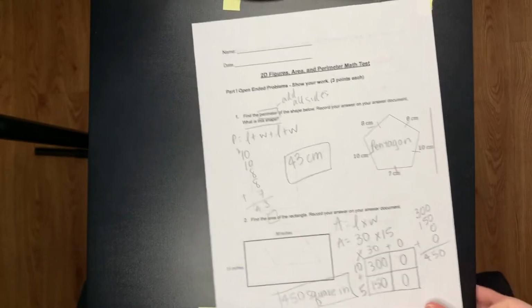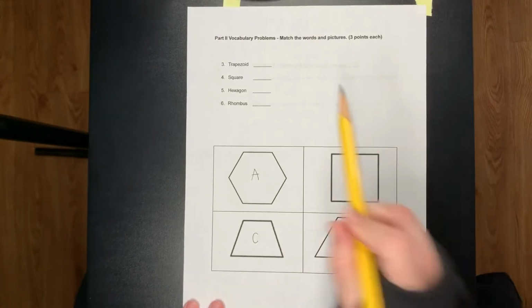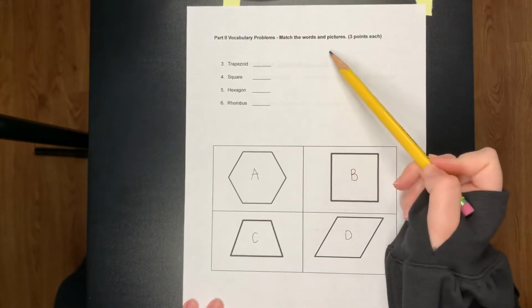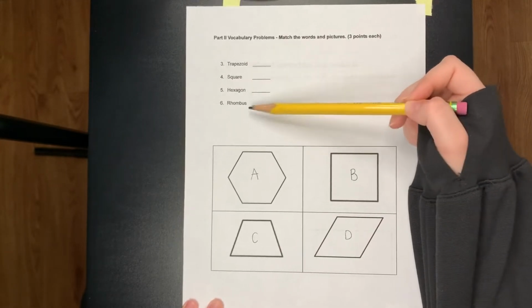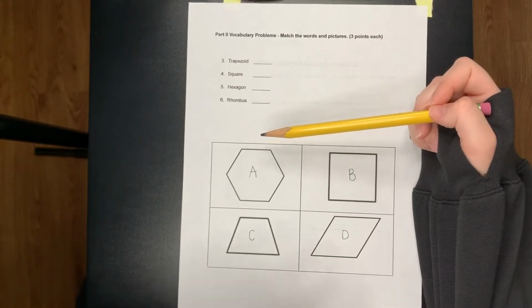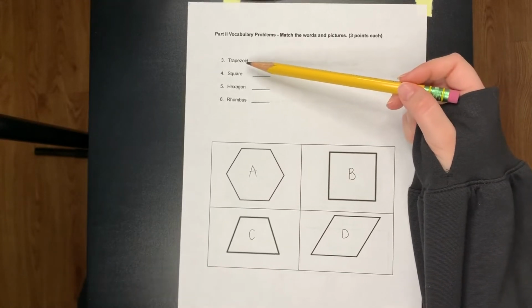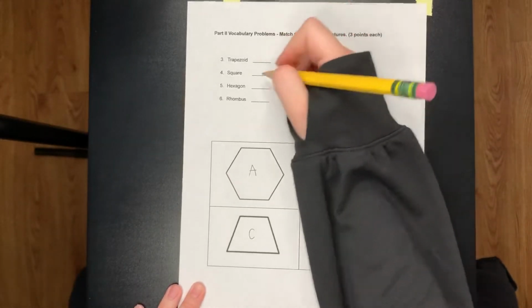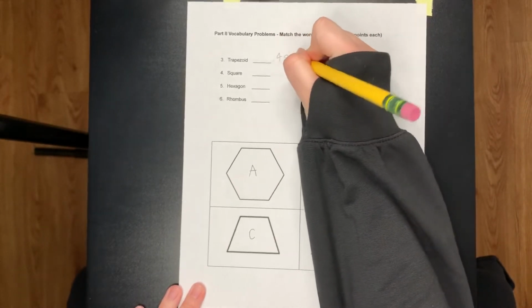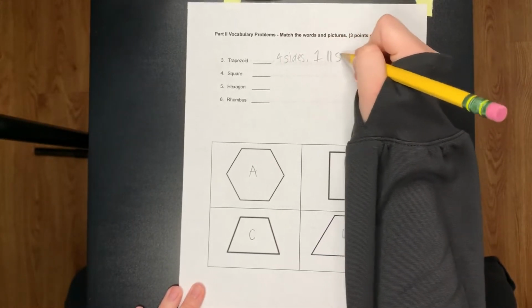All right, so now we're going to move on to numbers 3, 4, 5, and 6. So numbers 3, 4, 5, and 6, we're going to be matching the words and pictures. So we have a trapezoid, square, hexagon, and rhombus. We're going to be ignoring these pictures for just a moment, and we're going to classify each of these figures to the side of them. So a trapezoid, we know a trapezoid has 4 sides, and that it has 1 set of parallel sides.